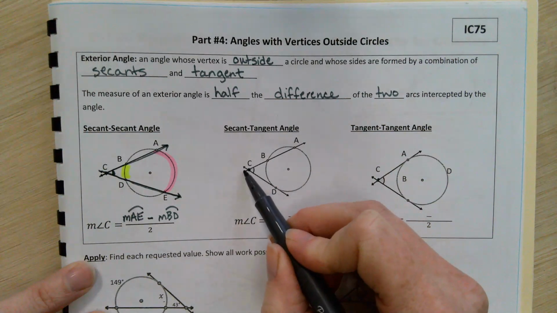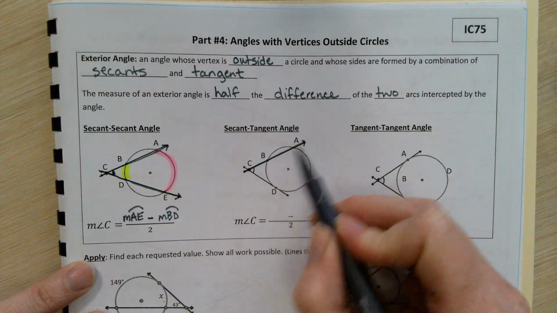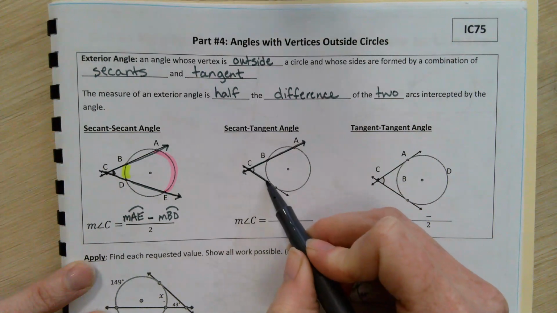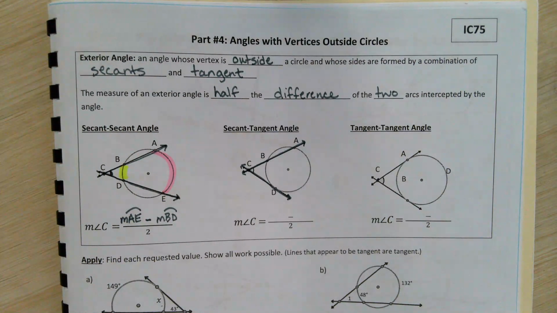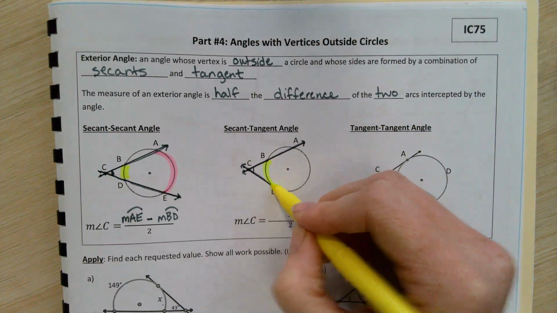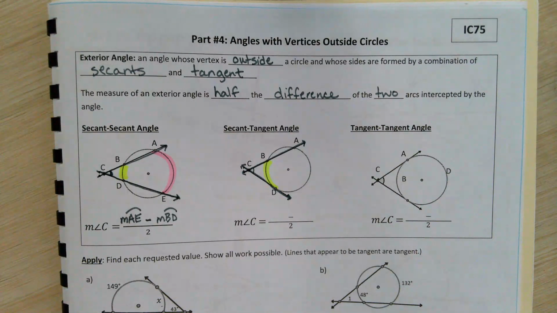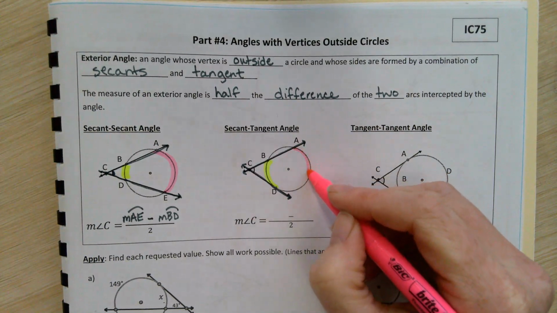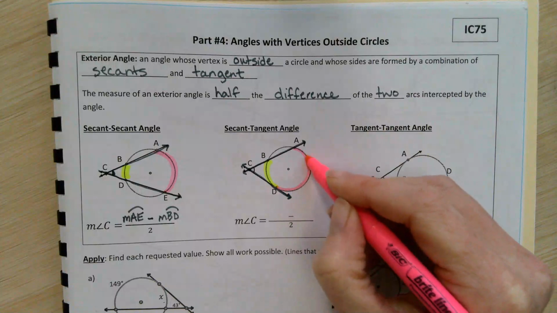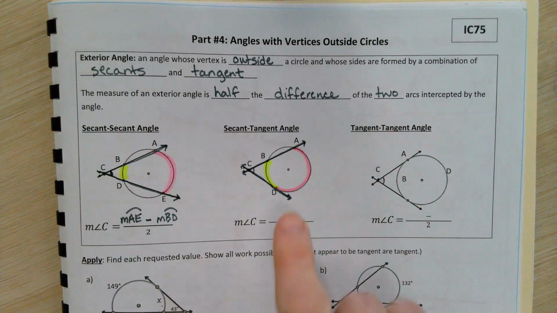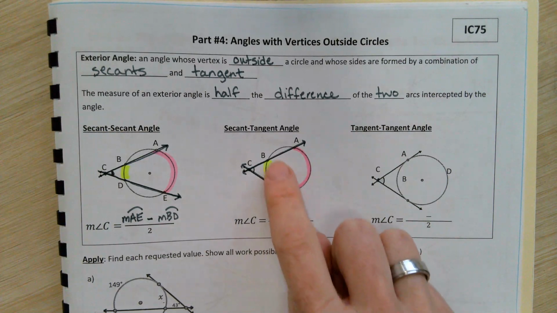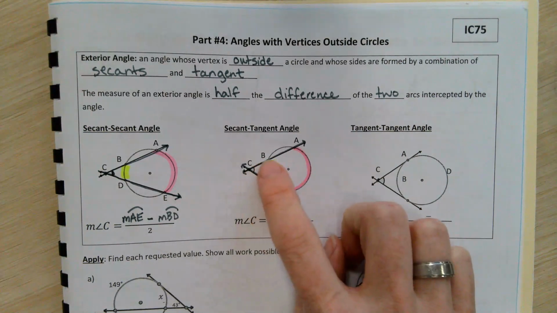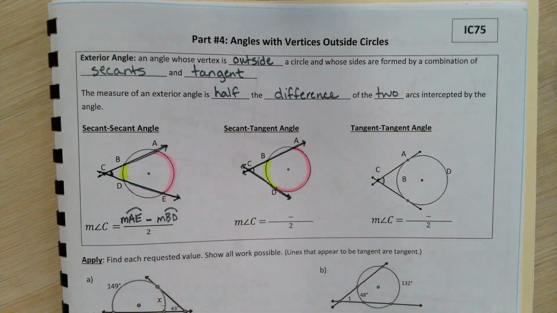Our second type of angle is created by a secant line and a tangent line, which means this time our close arc, BD, is actually connected to our farther away larger arc, AD. So both of the arcs intersect each other at that point of tangency, and then they're separate from each other up top because of that secant line cutting through the circle.